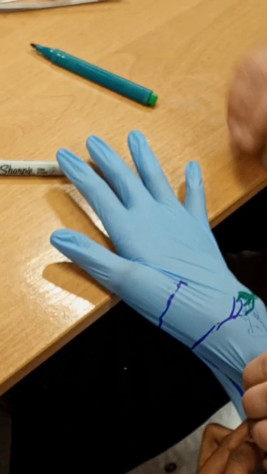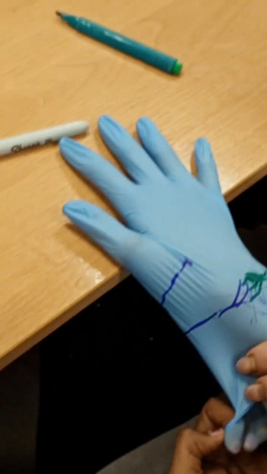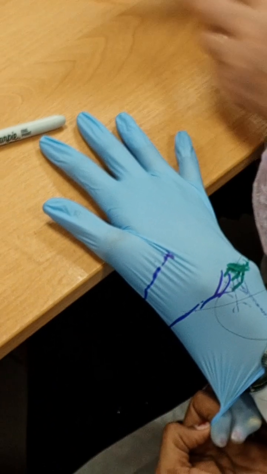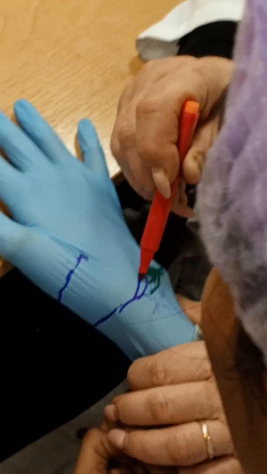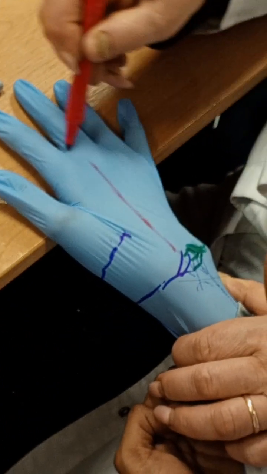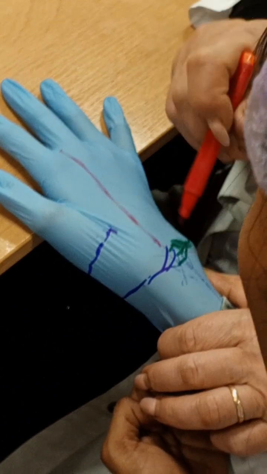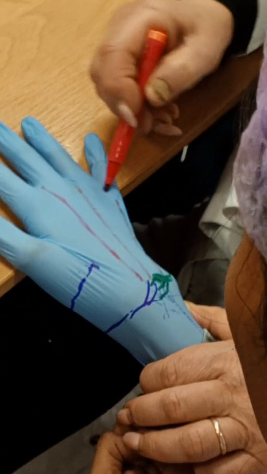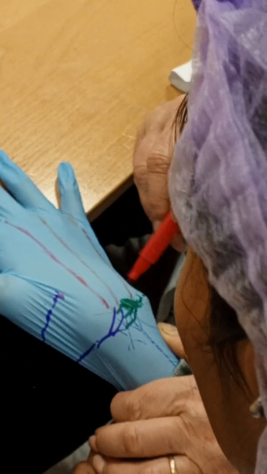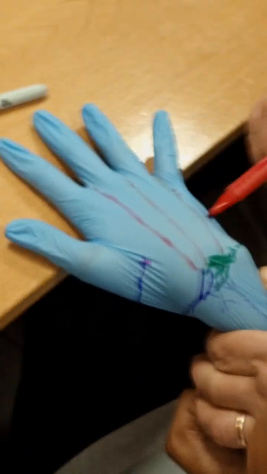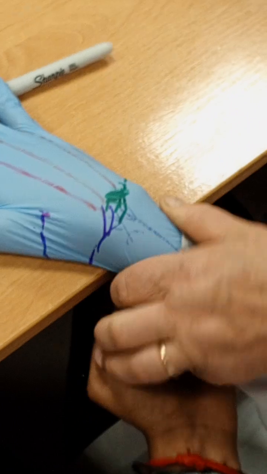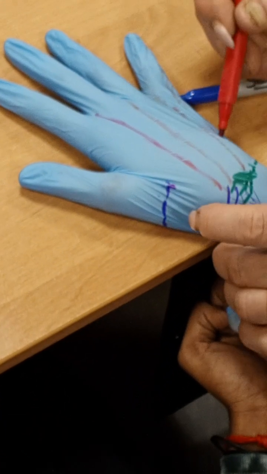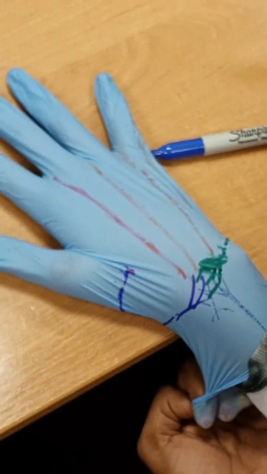You can see from the rete carpi dorsalis will come 1, 2, 3, 4 arteries, which are called metacarpal dorsal.